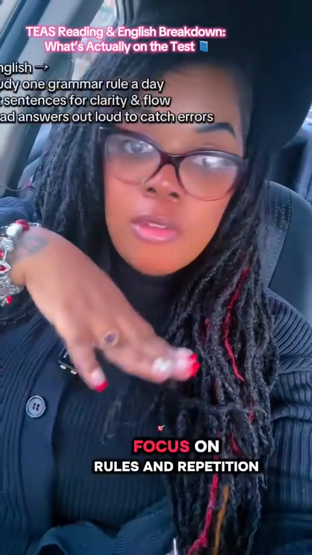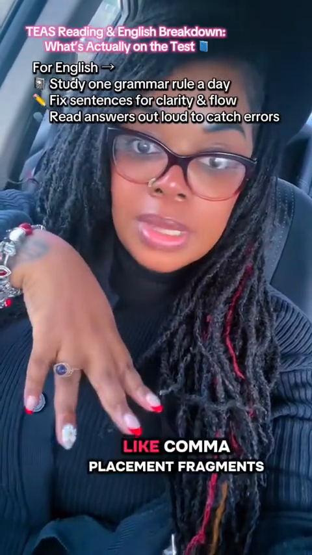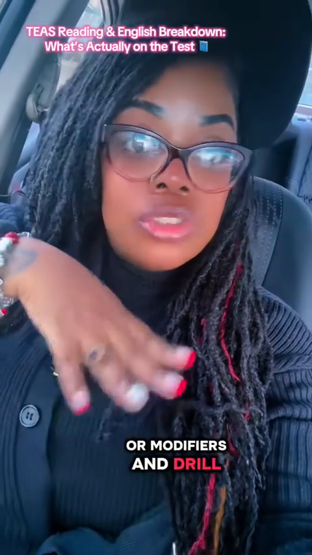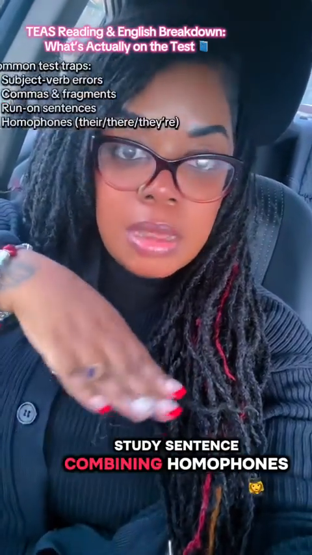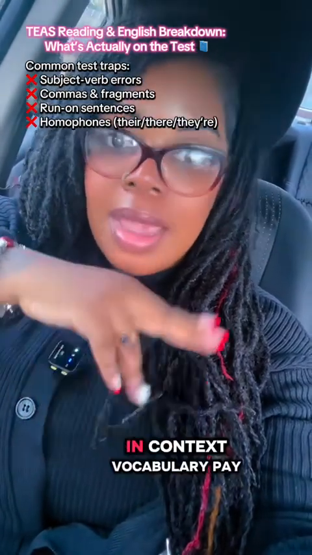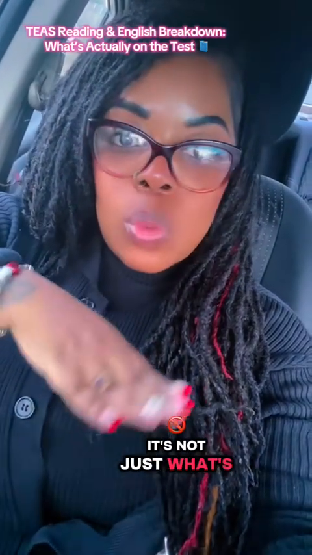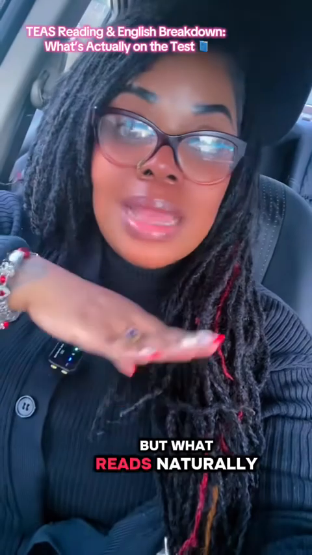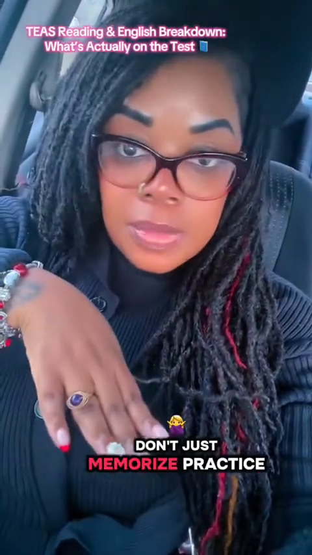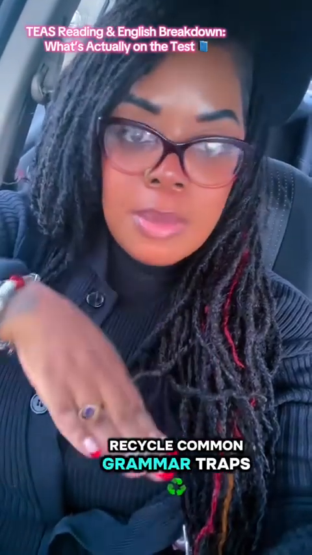For English, focus on rules and repetition. Learn one grammar skill each day, like comma placement, fragments, or modifiers, and drill it until it's automatic. Study sentence combining, homophones like there, their, and they're, and context vocabulary. Pay attention to how a sentence flows. It's not just what's right grammatically, but what reads naturally. And I say this all the time, guys, don't just memorize. Practice identifying patterns. The TEAS loves to recycle common grammar traps.